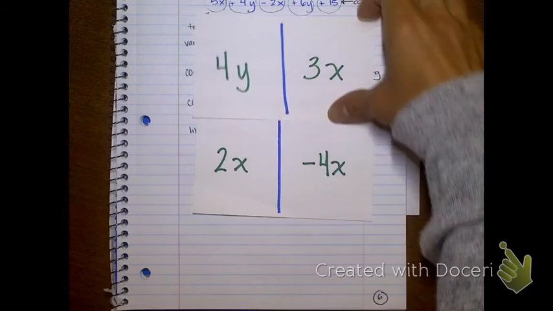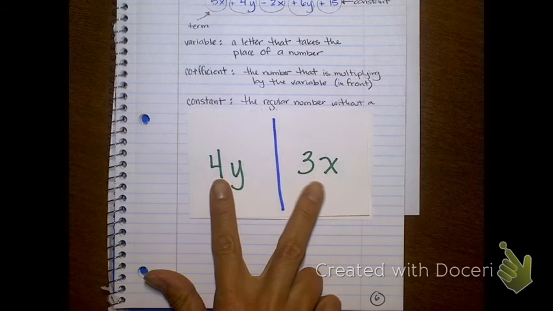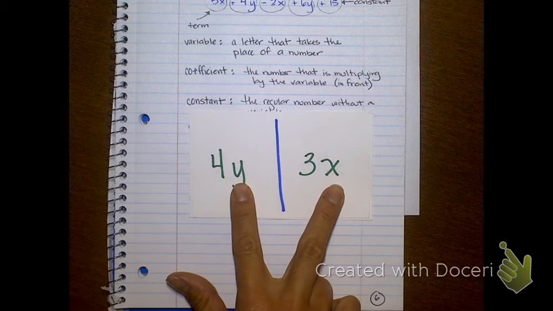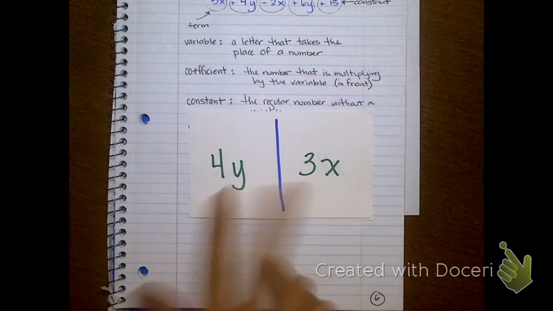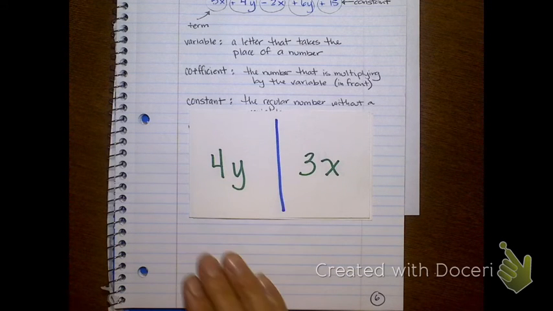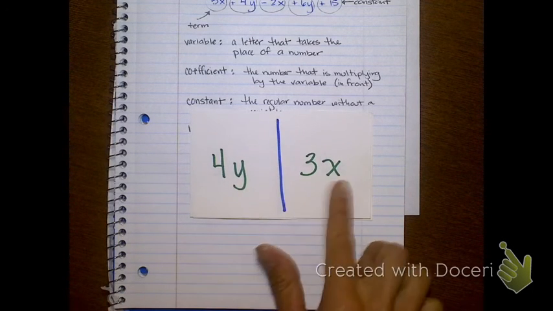Okay? These two, even though they're both positive, they're not like terms. Why? Because they don't have the same variable. They do not have the same variable. Okay? So the sign, positive or negative, doesn't matter when we're considering whether they're like or not. What we're looking at is the variable.